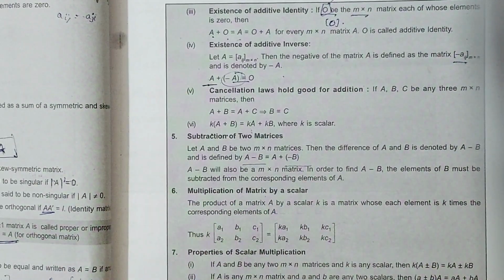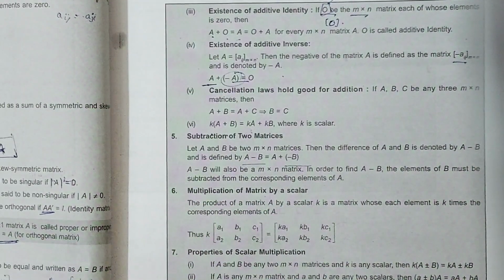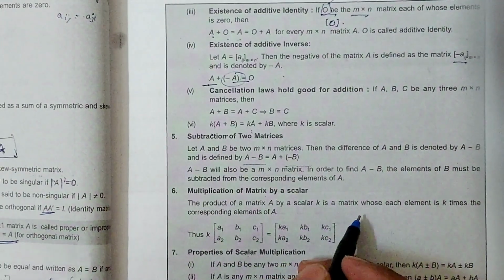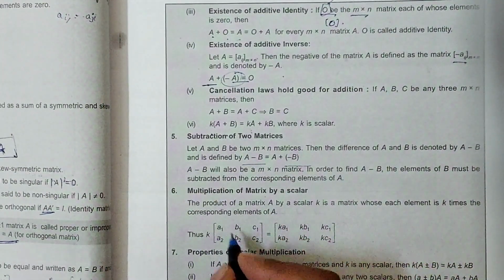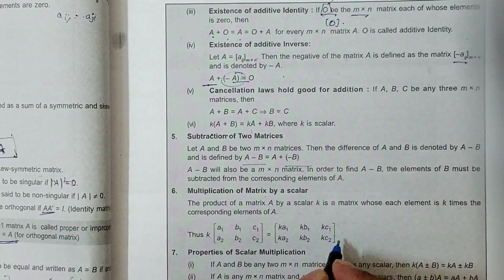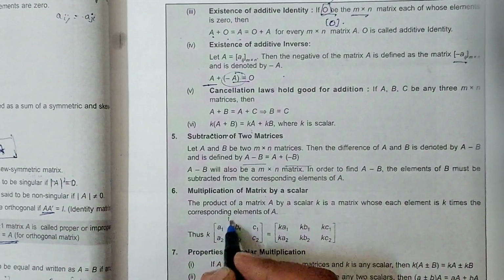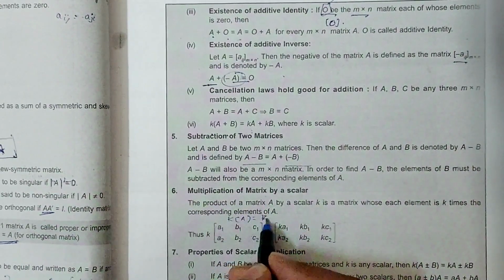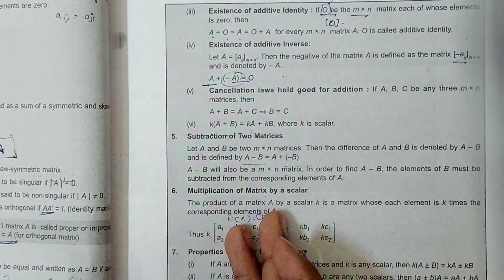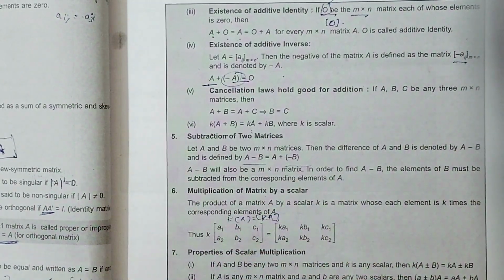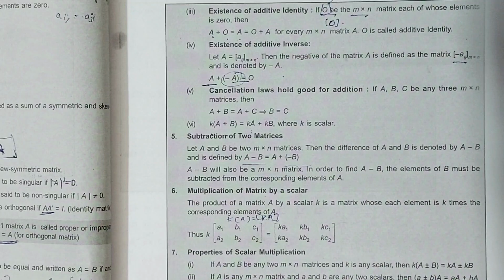Multiplication. Now we are at the multiplication. The product of a matrix A by the scalar K is a matrix whose element is K times this. So this was some number, this is becoming this. A constant got multiplied, it's very simple, K into the matrix is equal to KA, go like this. Properties of scalar multiplication. If A and B are any two m into n matrices and K is any scalar, then this holds for this. I hope you can see.